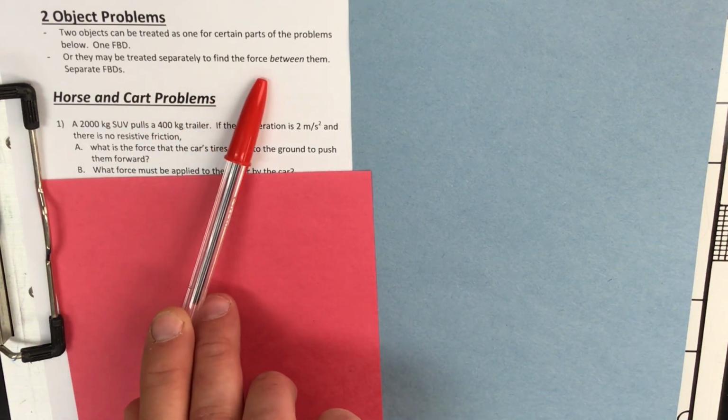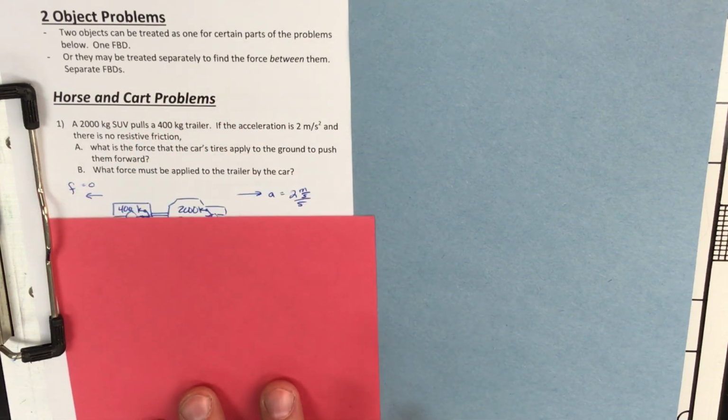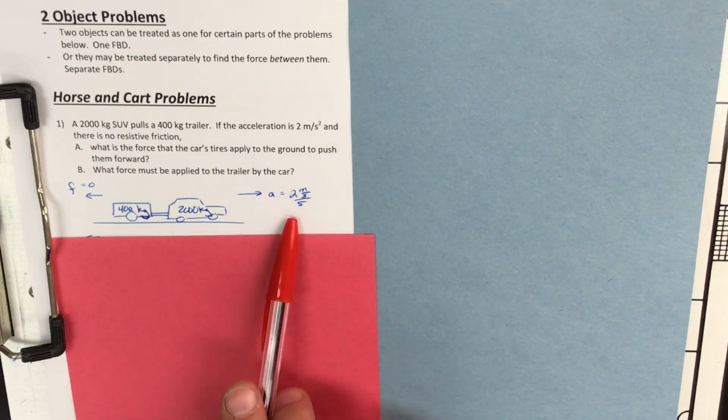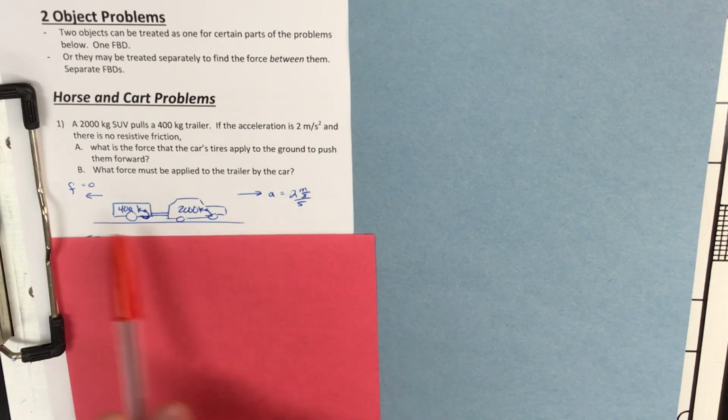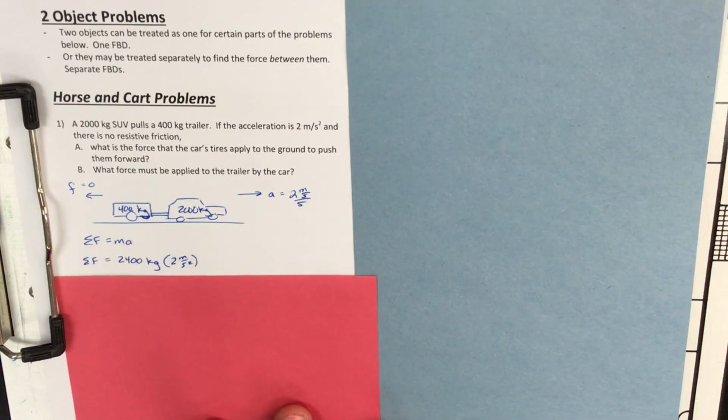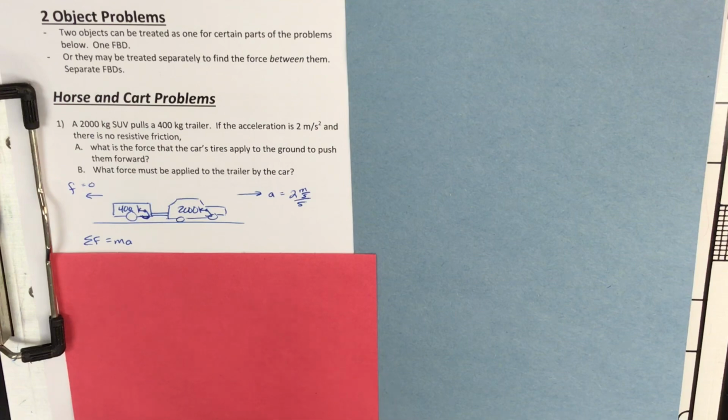Pick one of them, draw the free body diagram of that one. Okay, so here's the situation. Acceleration is 2 meters per second every second. There's no backward friction force. Sketch the situation first. That's a good idea. And remember, stop the problem to solve it rather than just watching me. It'll help you. Then net force equals mass times acceleration, just the whole thing as one piece.